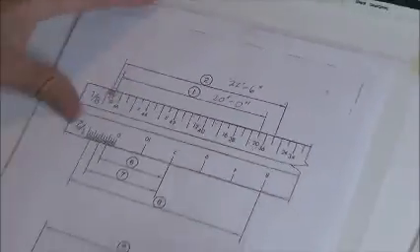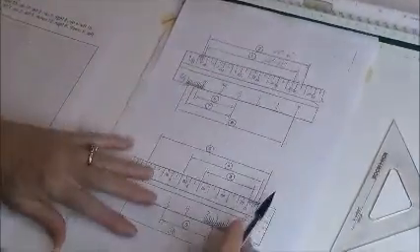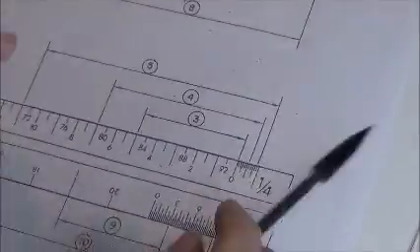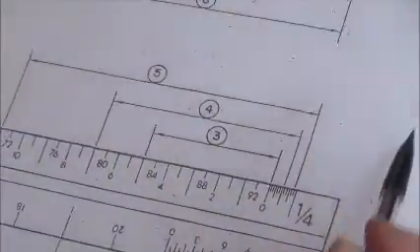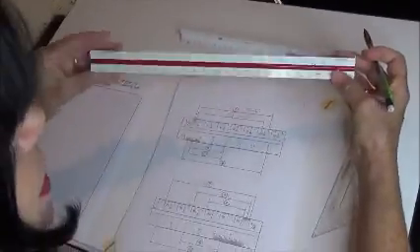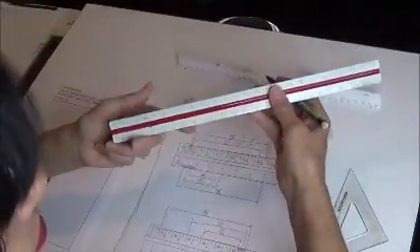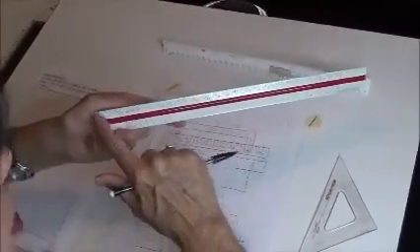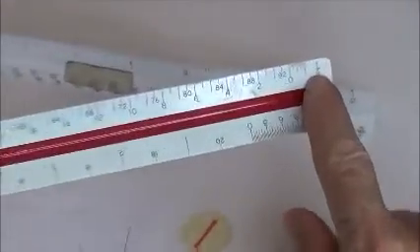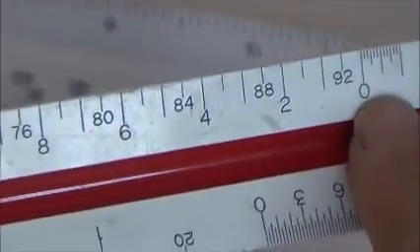Let's try another one, shall we? Let's go to quarter inch. So quarter inch is going from right to left, just like in our scale. Remember, on our architectural scale, quarter inch and eighth inch are in the same line. So the quarter inch is the larger scale. It will get the larger numbers.